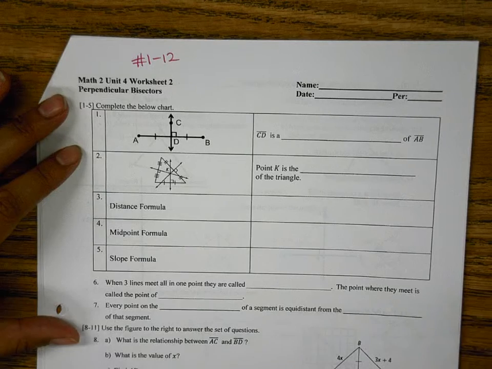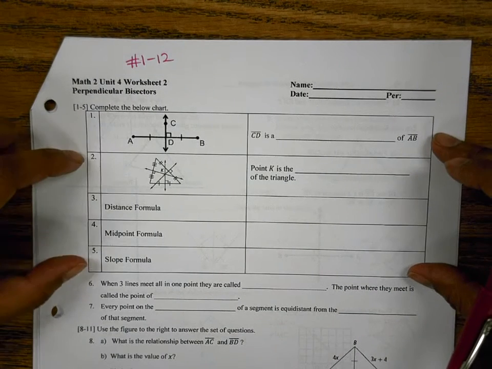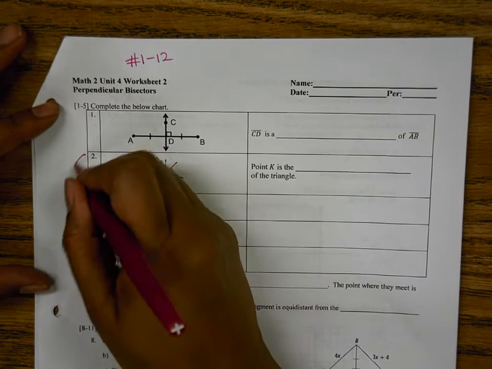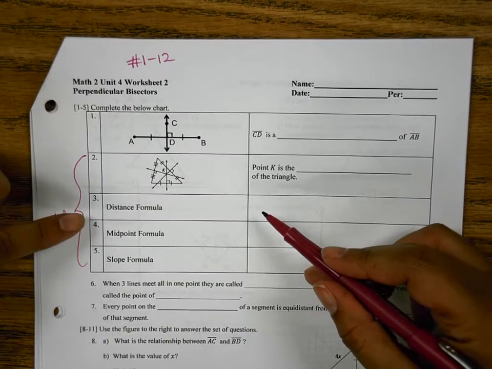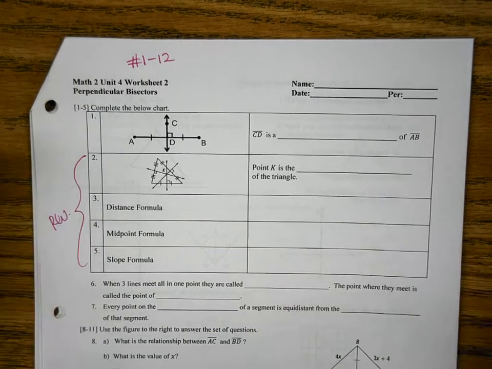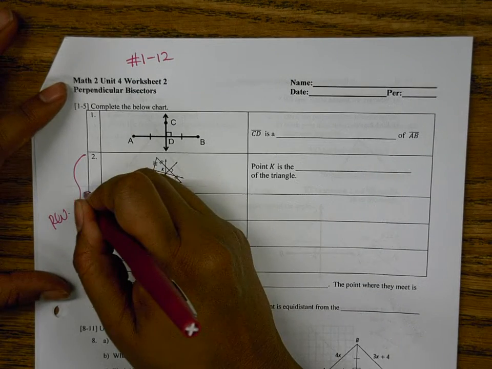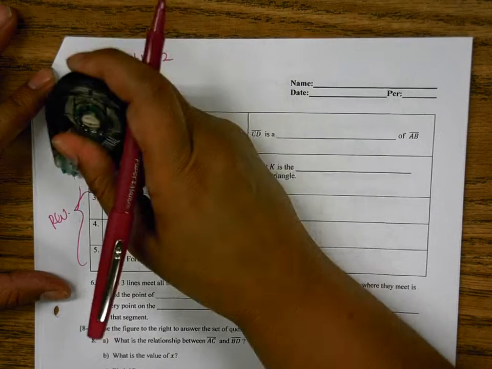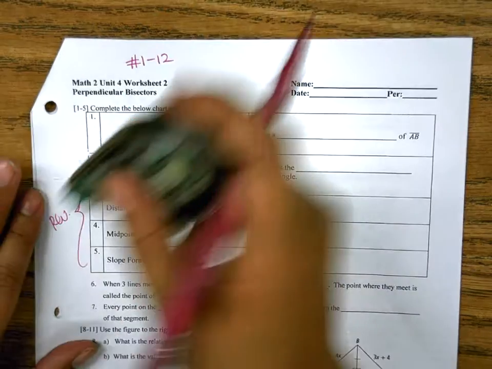All right, so what is it that you're going to be expected to do? This first part is from the notes. 3, 4, and 5 are review from last week's lesson. Distance formula, midpoint formula, slope formula. So that is all review, and I lied. It's 3, 4, and 5. Numbers 1 and 2 are from today's lesson.